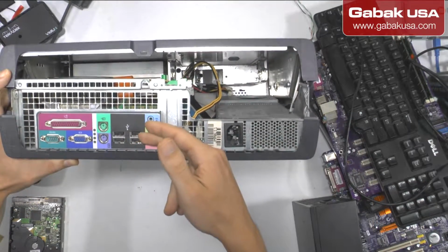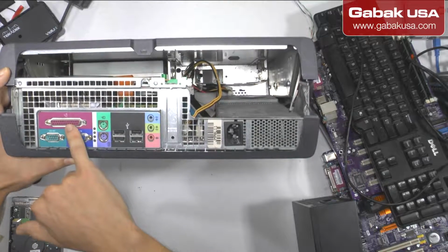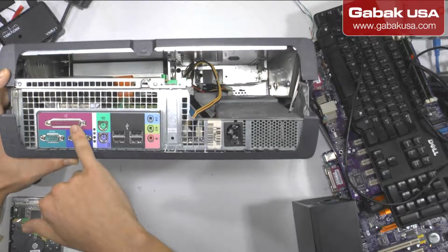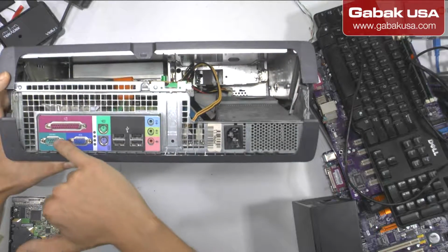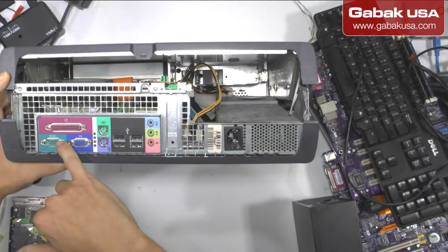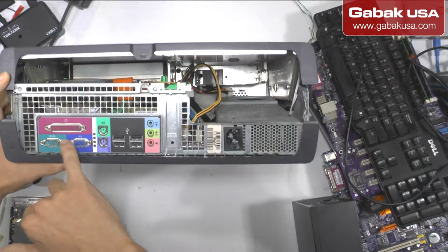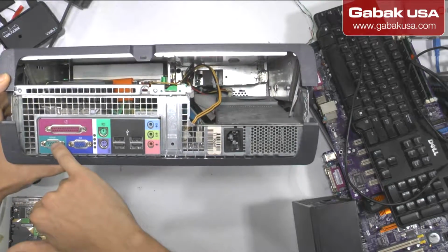So here we have a parallel connector. It used to be for all printers. Here is the serial. Serial is very useful today for configuring maybe Cisco routers, Cisco switches, and everything. So it will be input, output, this one as well.